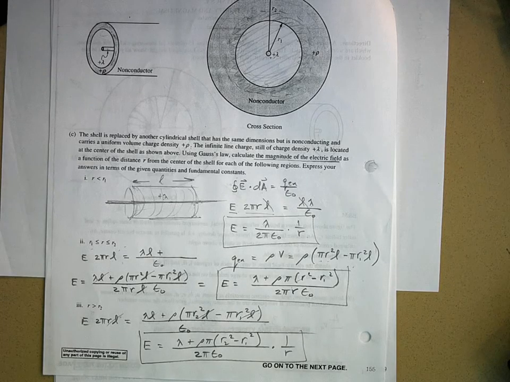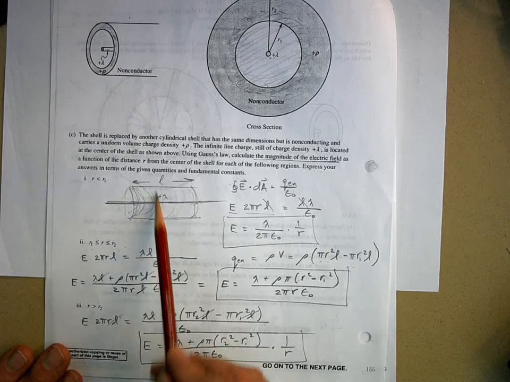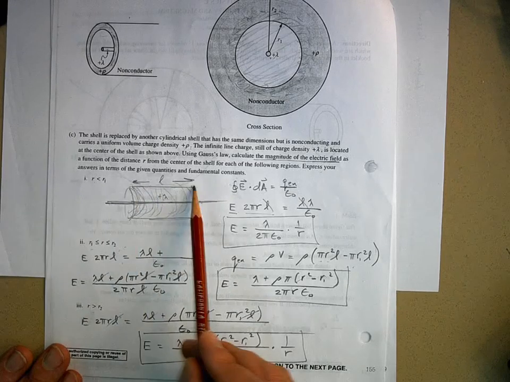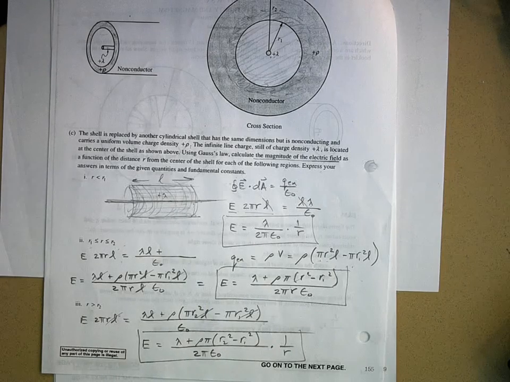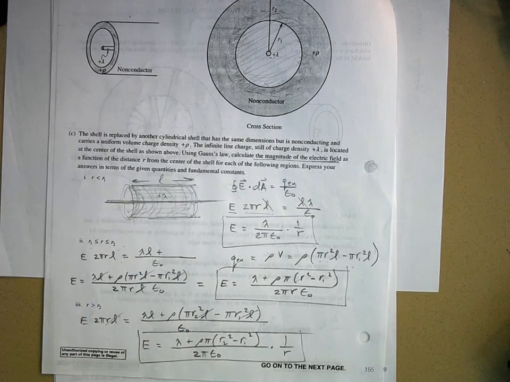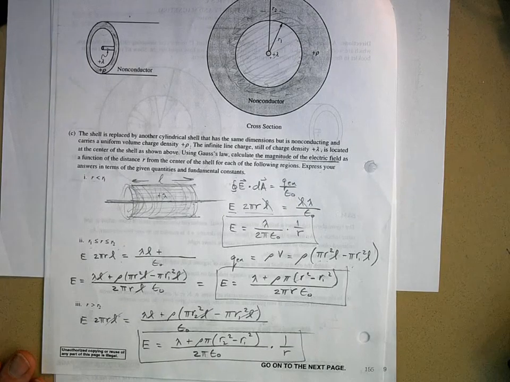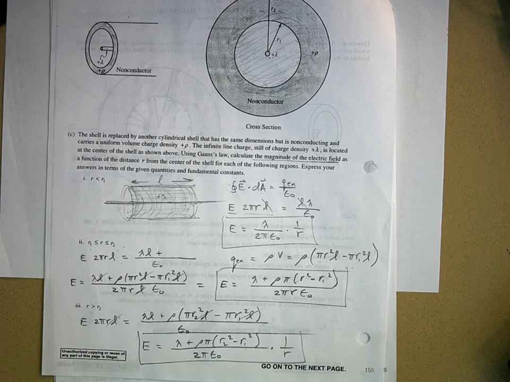So the area of my Gaussian surface is the curved part of this cylinder, which is the circumference times the length. And then you need to figure out how much charge is enclosed by that Gaussian surface. Any questions? Okay, that is all.